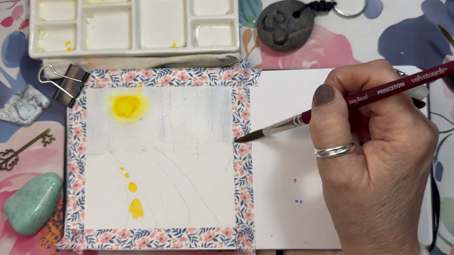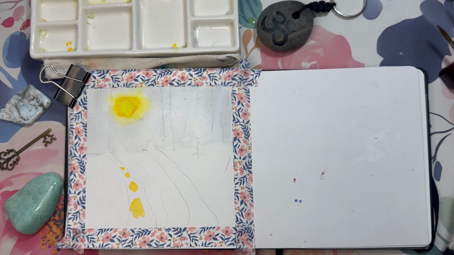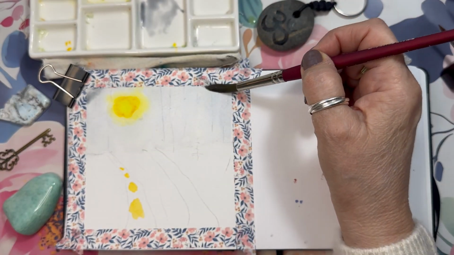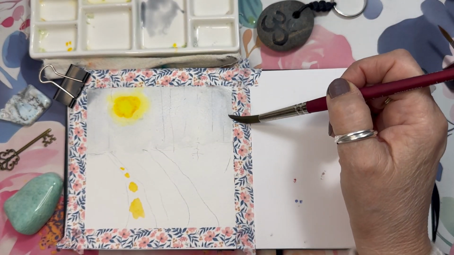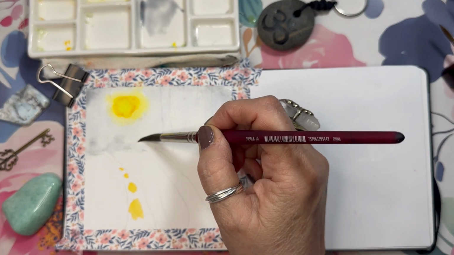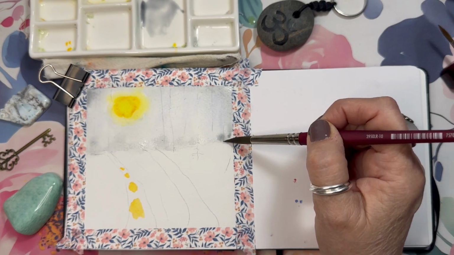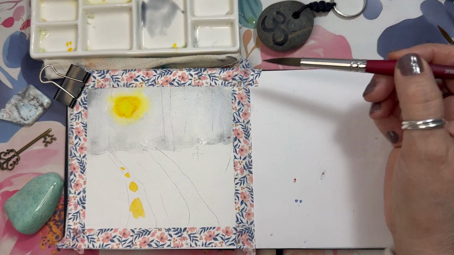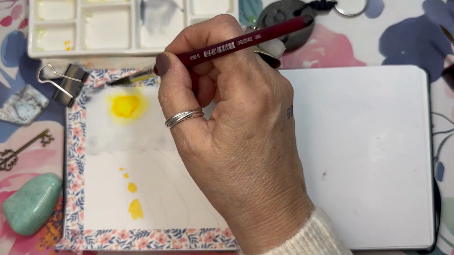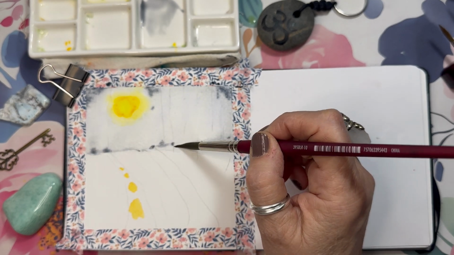So there's lavender, but I want to get that misty mist. So I'm just going to do a little bit of, that is, so we get that misty mist. A little bit of my favorite Payne's Gray. Darker. Oops, too dark. Maybe not. Misty mist.